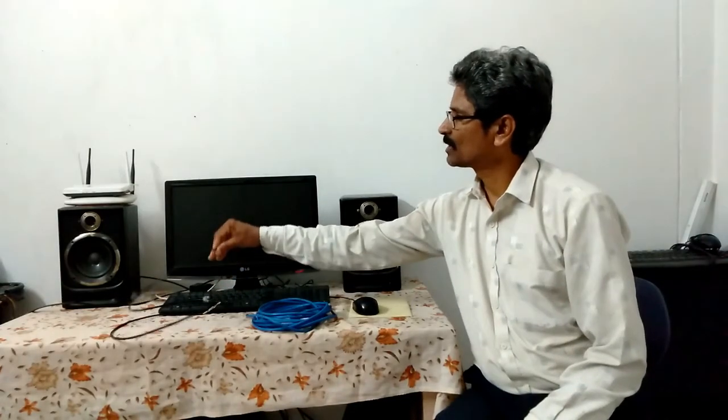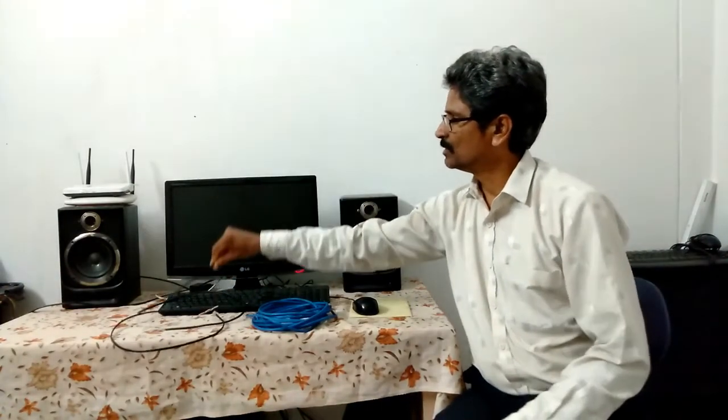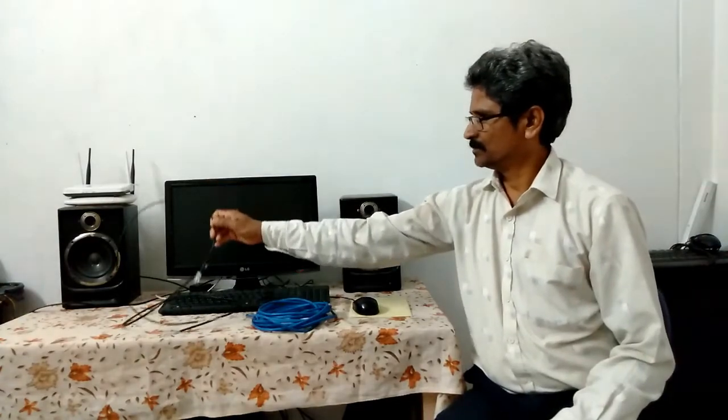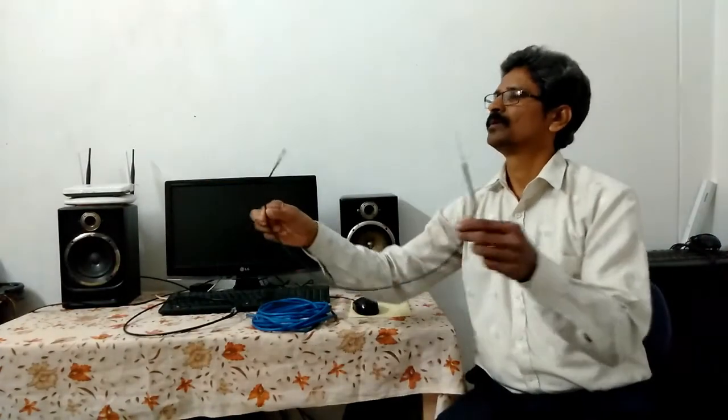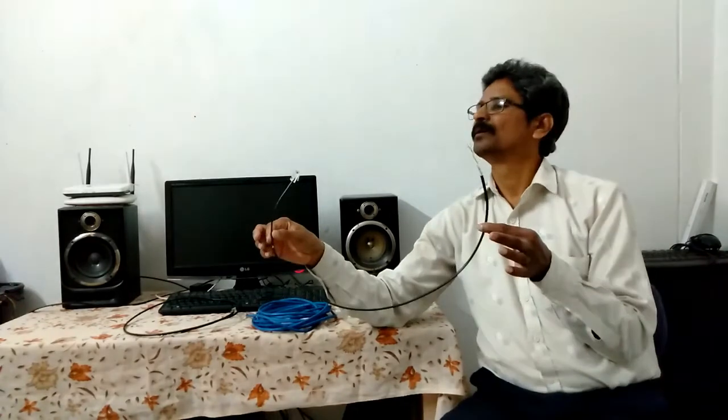Which type of Ethernet cables supports gigabit internet speed? For this, this one, Cat5 cable. This Cat5 cable is having two pairs only. One is orange pair, another one green pair.